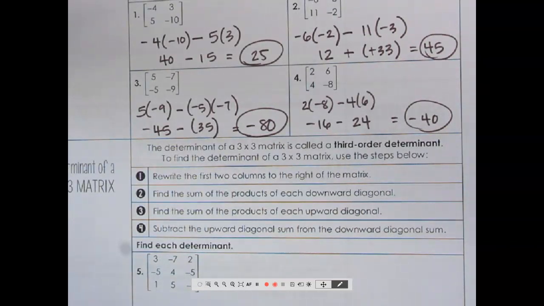Any issues with that one? Okay, so get your colors ready. That's how we do a 2 by 2 determinant.